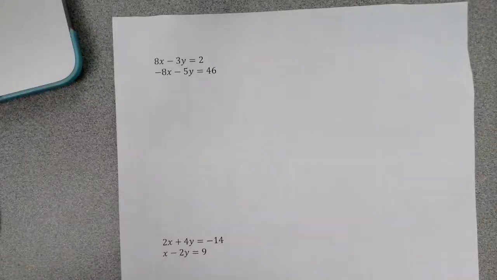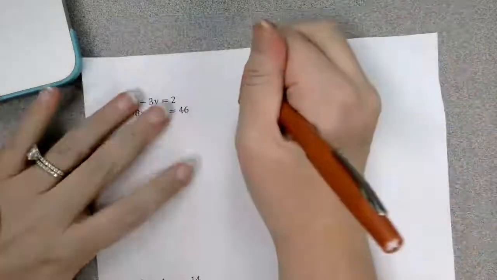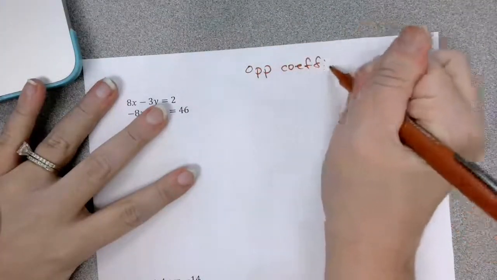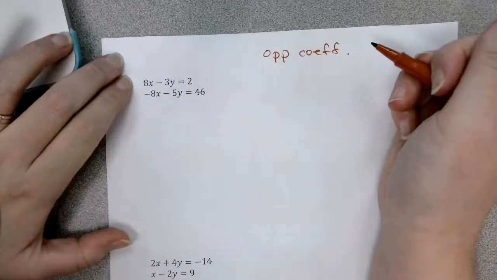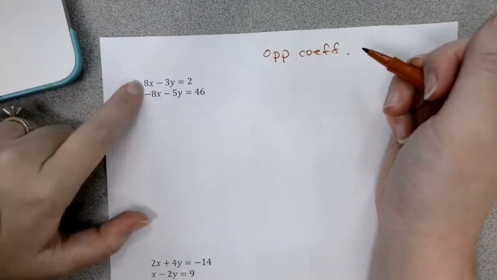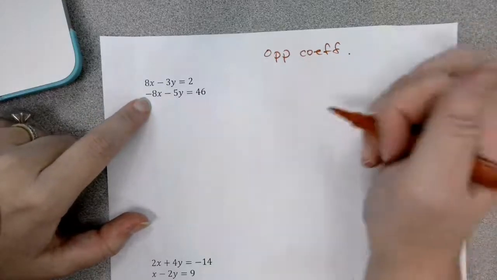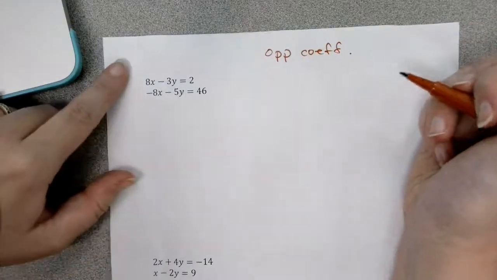When we are solving systems of equations by elimination, we always want opposite coefficients. What that means is, if we look at our first example, do you notice that we have a positive 8 and we have a negative 8? Those are opposite coefficients. One is positive, one is negative.